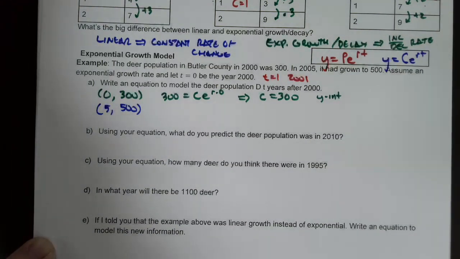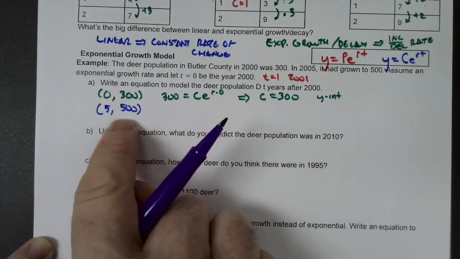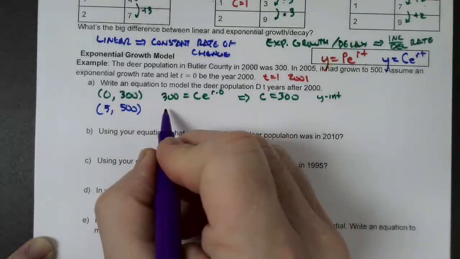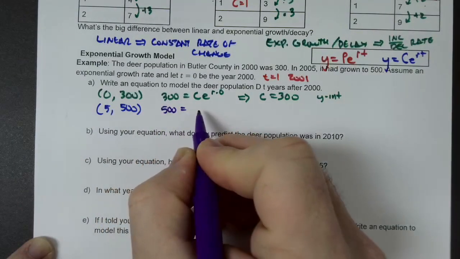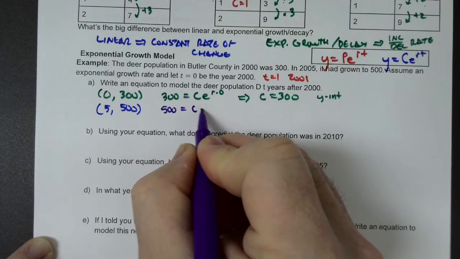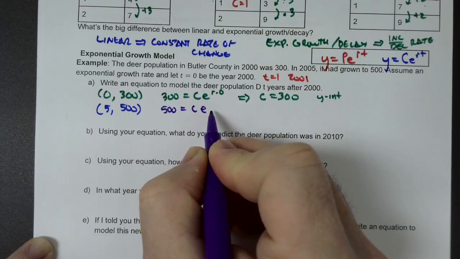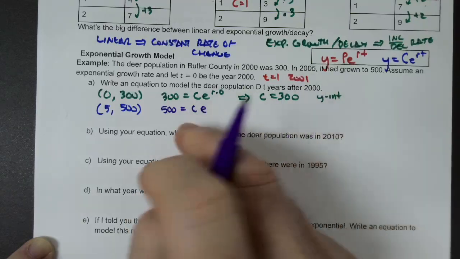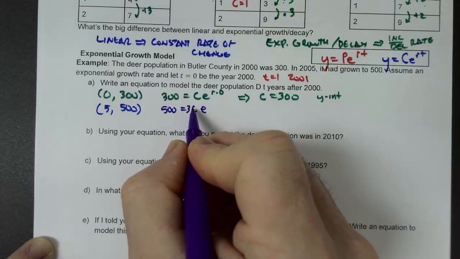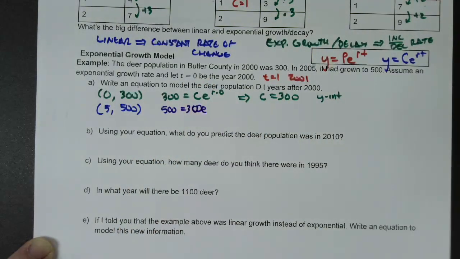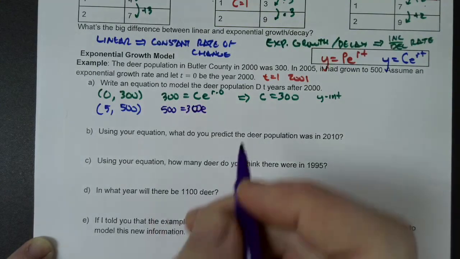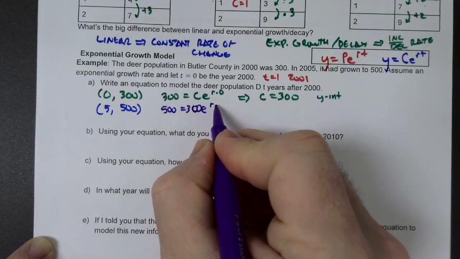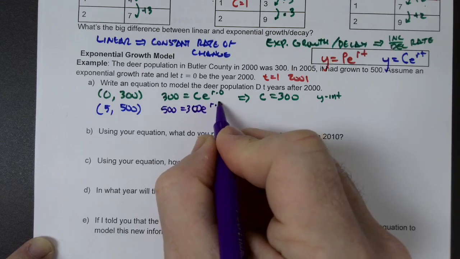Okay. Next, let's substitute these values in. This will be 500 equals c times e. In this case, our t is 5, and this will be, oops, wait a second here. I know that c is 300. Let's not put c in there. Let's put what it is, 300. And this will be e to the r times 5.